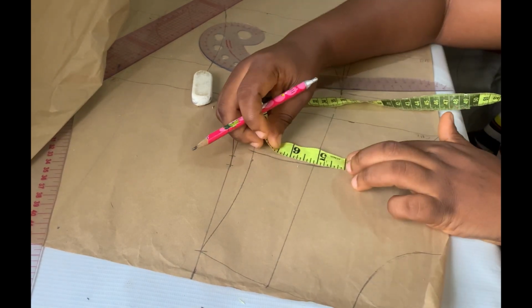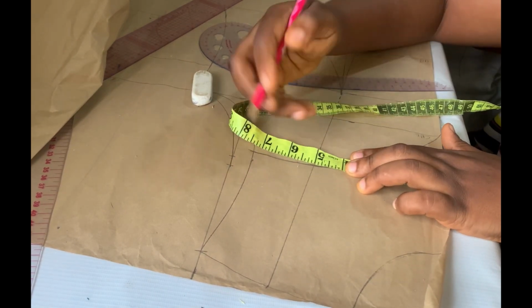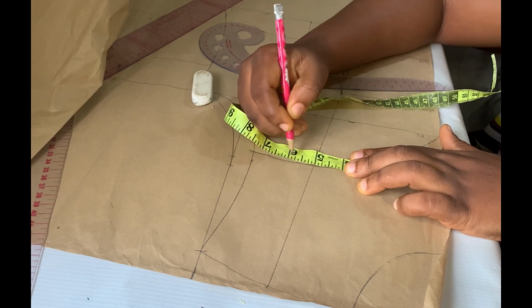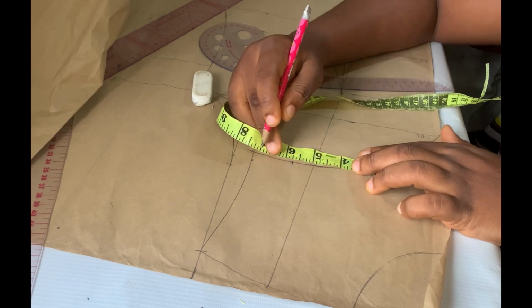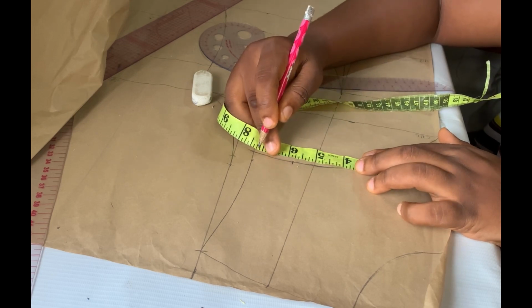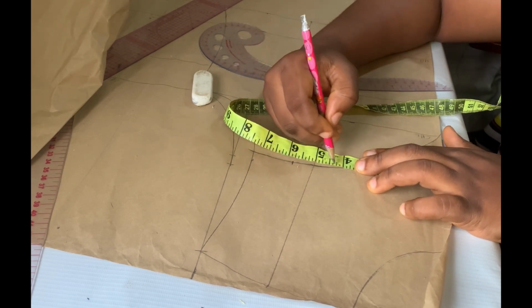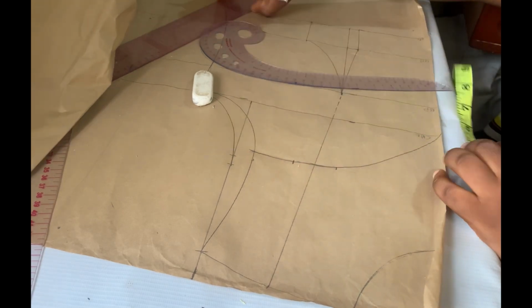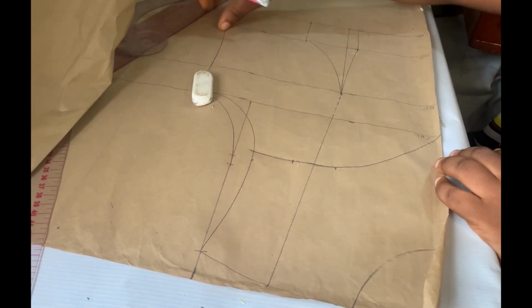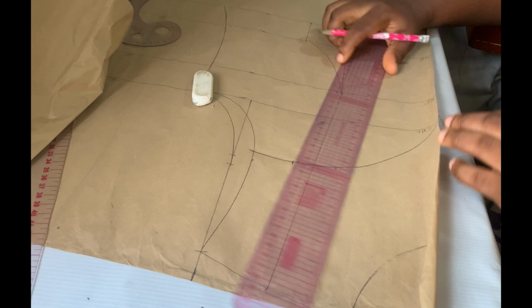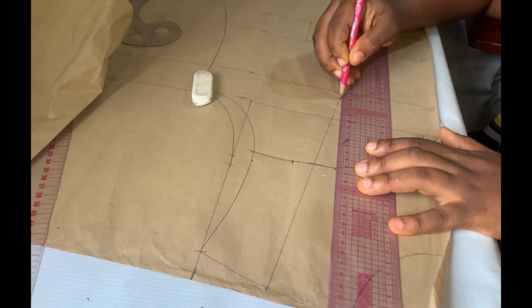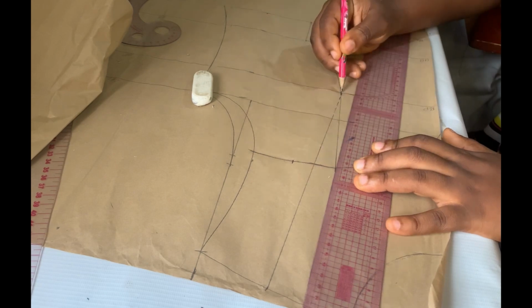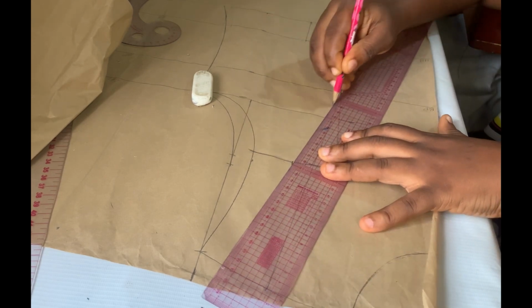At this point I'll be taking my dart measurement. I used 1.5 inches, that is 3/4 inch on both sides. If you have a smaller bust, you can use 1 inch, that is half an inch on both sides. But if you have a bigger bust, it's advisable to use 1.5 to 2 inches. 2 inches is 1 inch on both sides. So I connected this to my bust point.